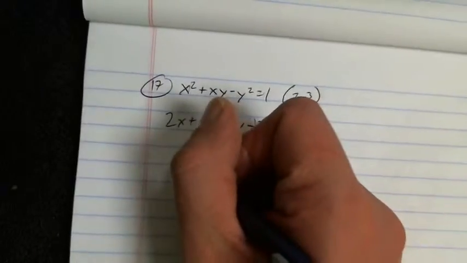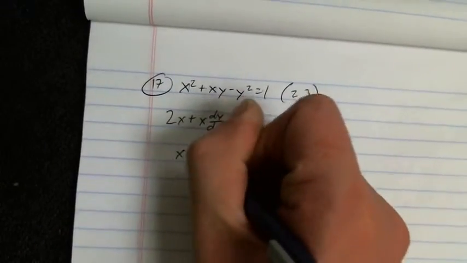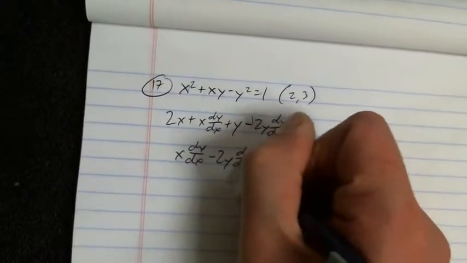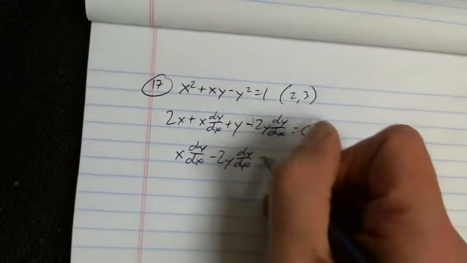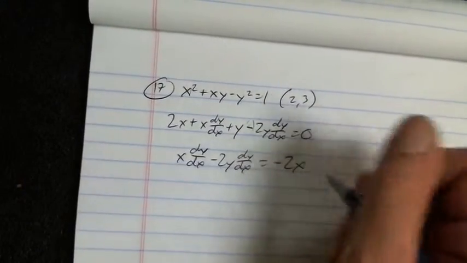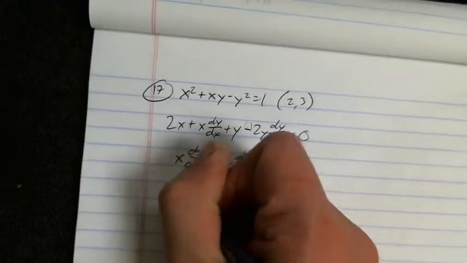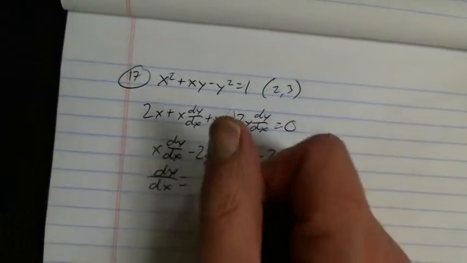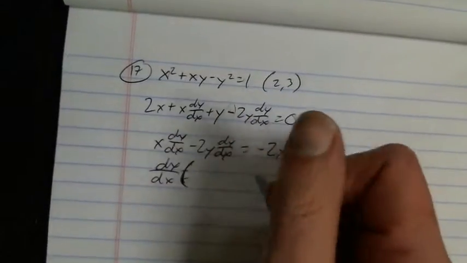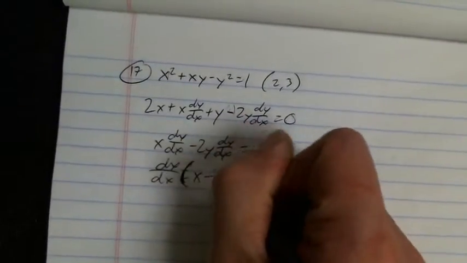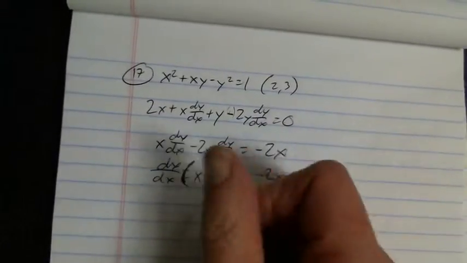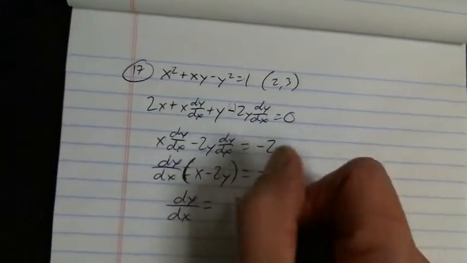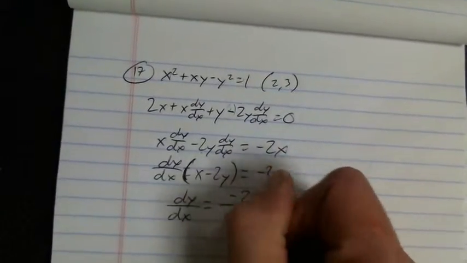Alright, so we've got x dy/dx minus 2y dy/dx. Both of the terms stay on this side. This term goes on the other side. Factoring out dy/dx, not dividing it, (x minus 2y) dy/dx equals negative 2x, and then dy/dx, after we divide both sides by x minus 2y, will be negative 2x over x minus 2y.